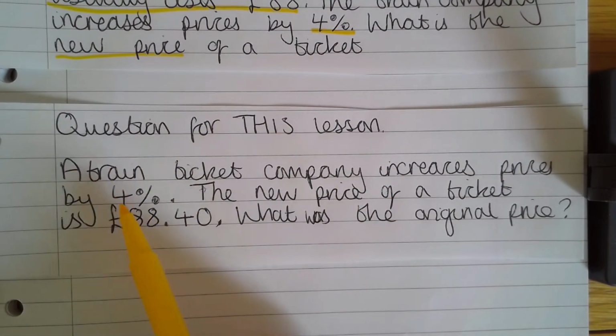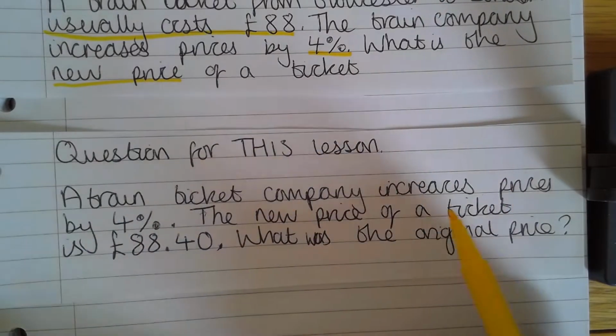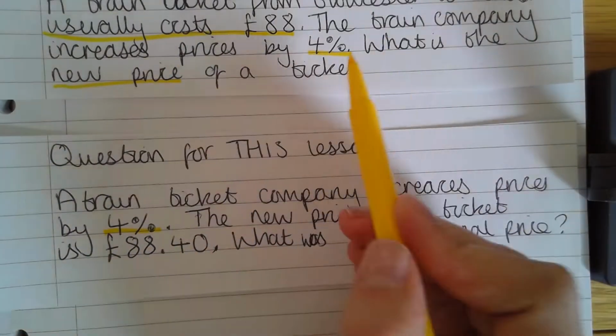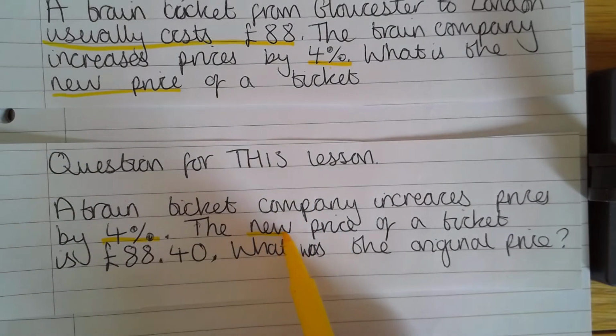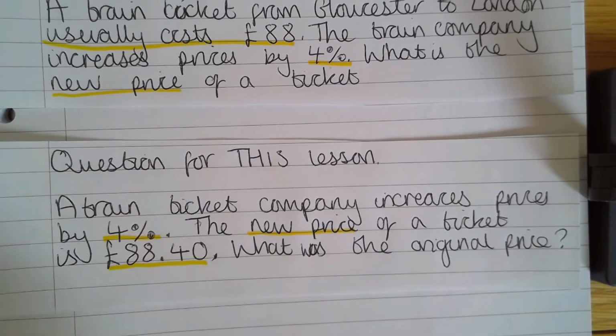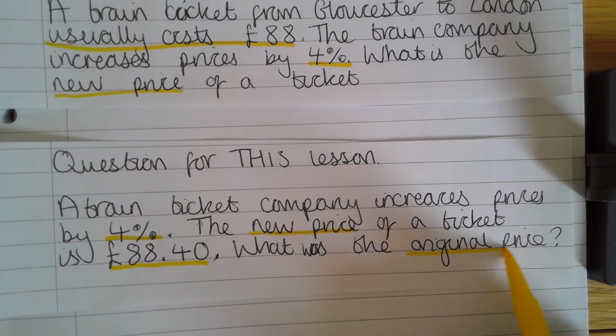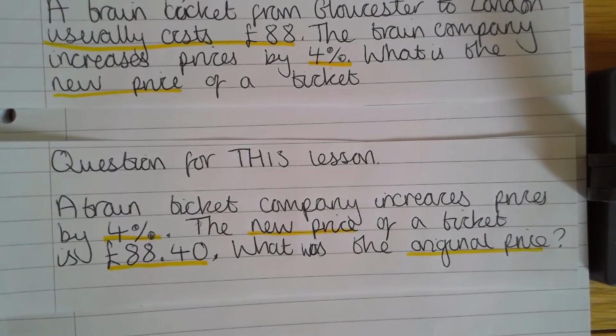Today's lesson is a train ticket company increases the price by 4%. So you've still got how much it increases by, but you're given the new price this time. Rather than having to find the new price, you've been given the new price, and it asks you to find the original. So I'm going to show you both ways just so you can see the similarities and the differences.